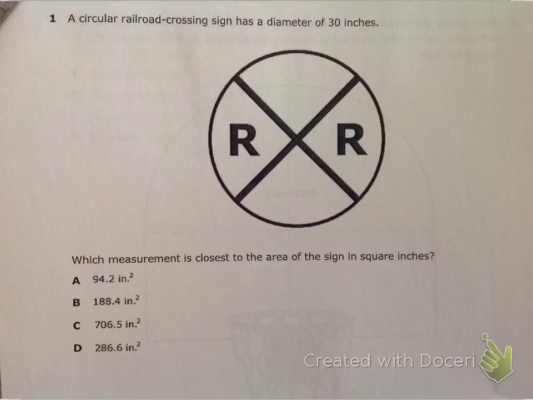Here we go. Number 1: a circular railroad crossing sign has a diameter of 30 inches. Which measurement is closest to the area of the sign in square inches? So we're being asked to find area. This is a circle. We're given the diameter. Remember that diameter is all the way across the circle. So what we know is all the way across the circle is 30 inches.